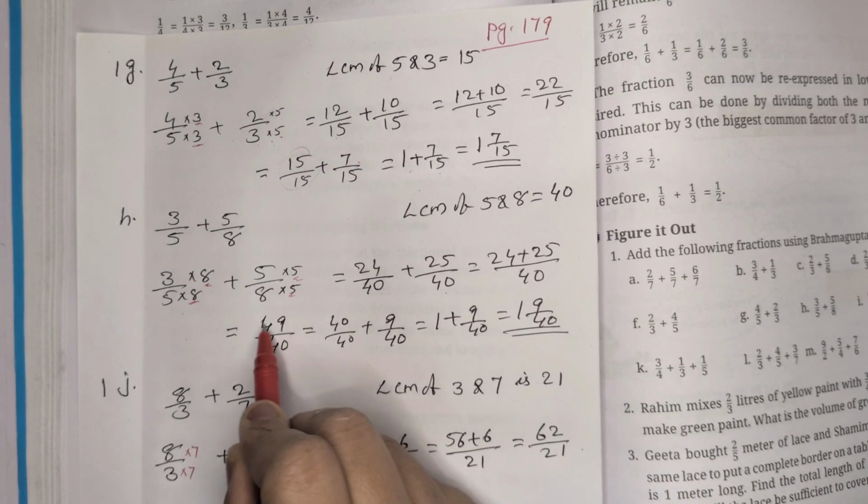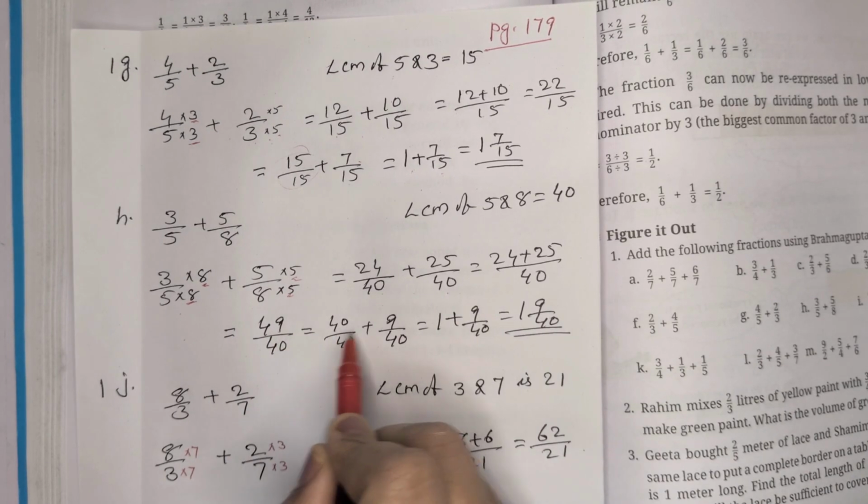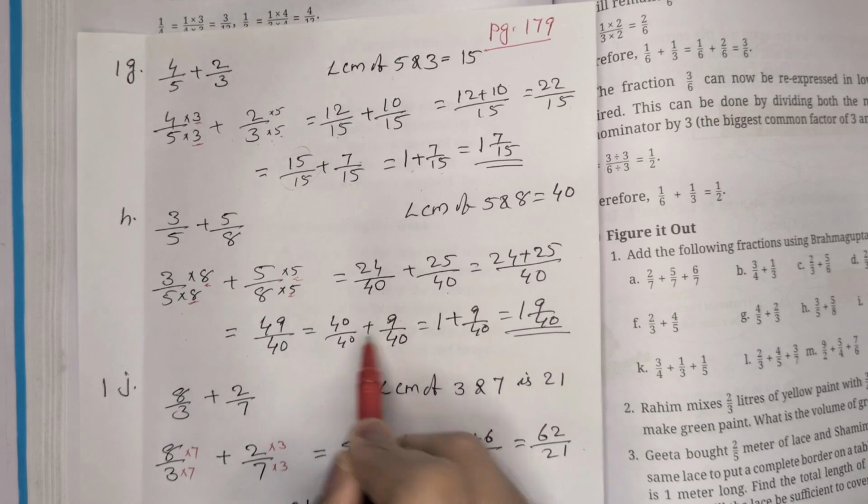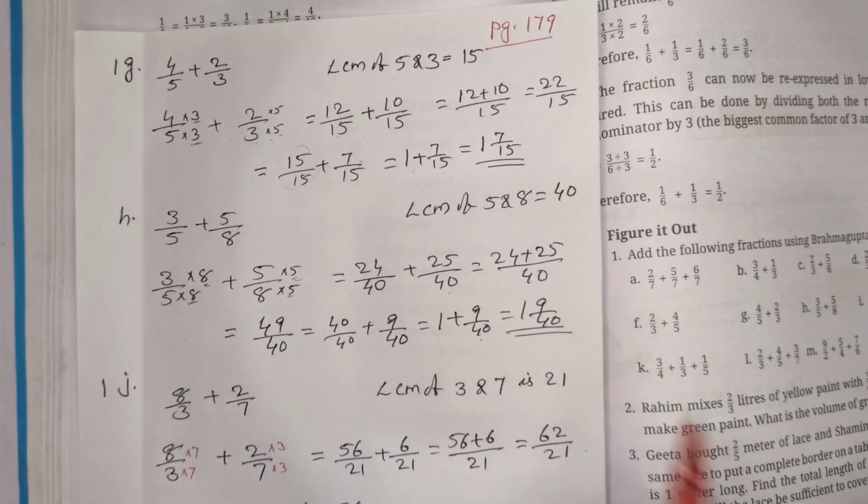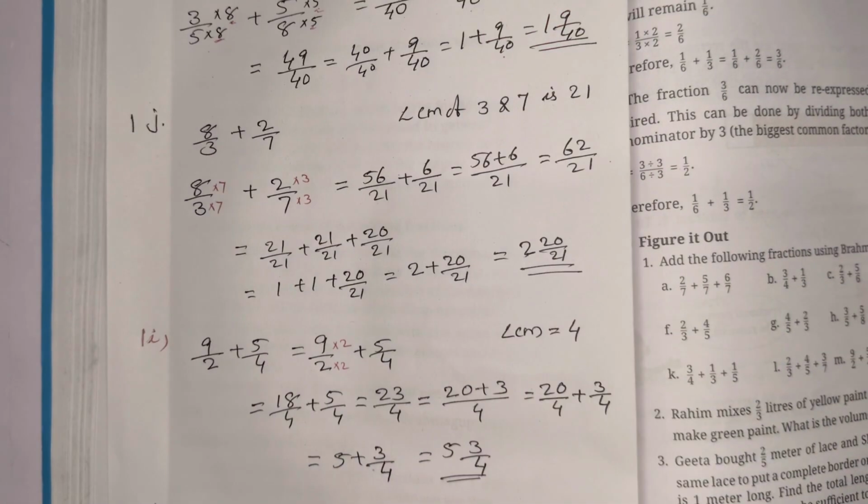This is greater than 1 unit. So we can split the numerator 40 plus 9. 1 plus 9 by 40 is equal to 1 and 9 by 40.